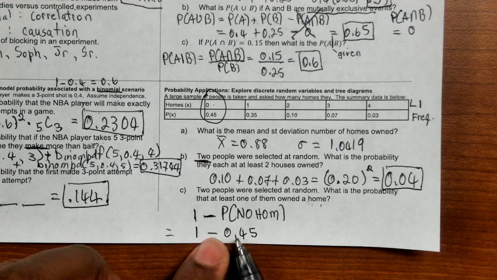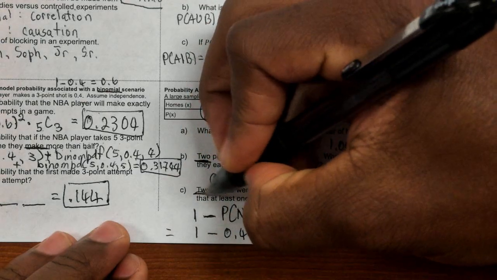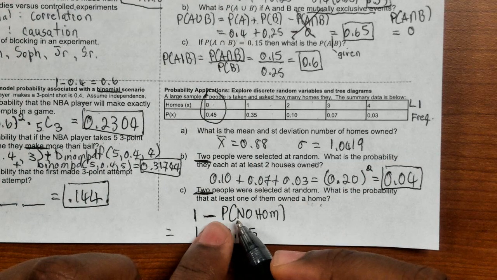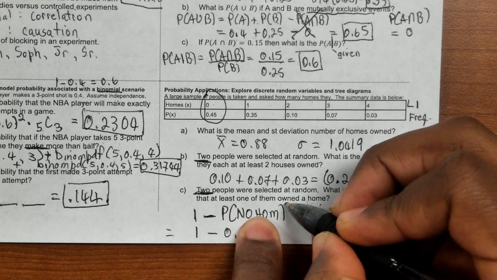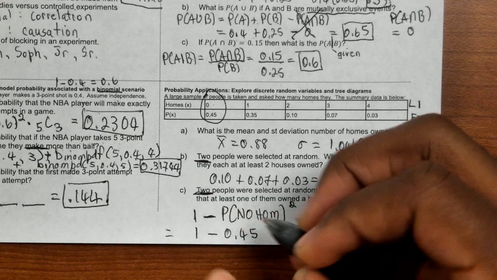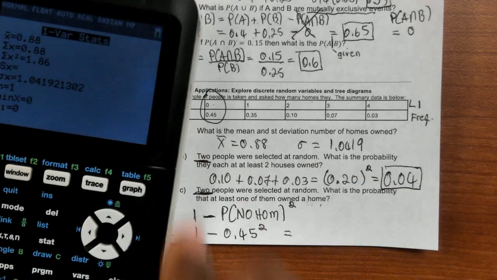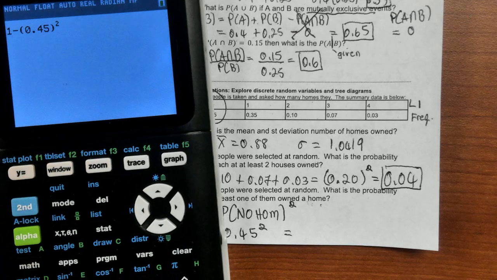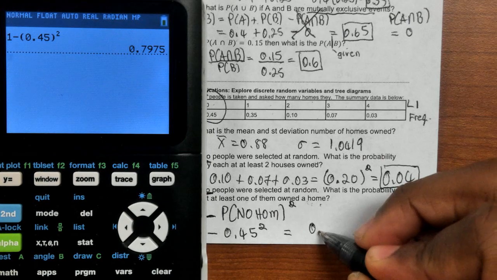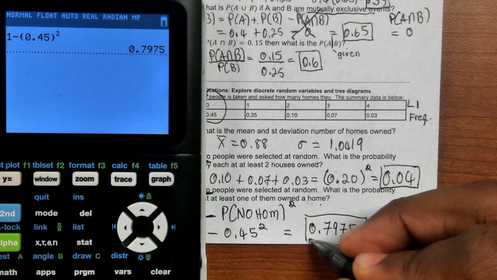However, we're selecting 2 people, so I need to do the probability of no home for 2 people selected. So I need to do this value squared. When I put it on my calculator, 1 minus 0.45 squared, I get 0.7975.